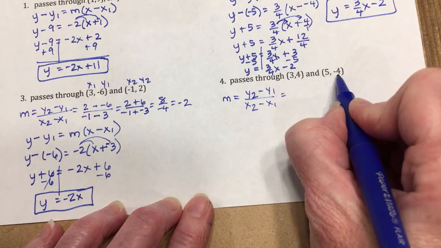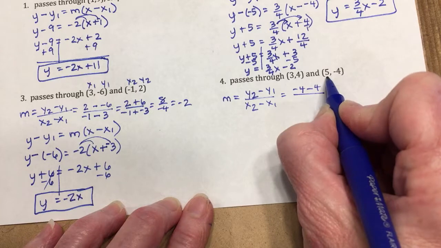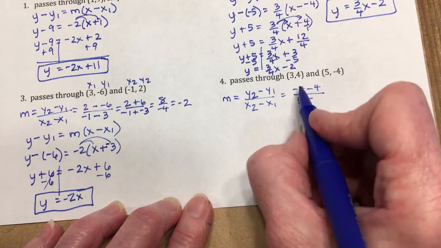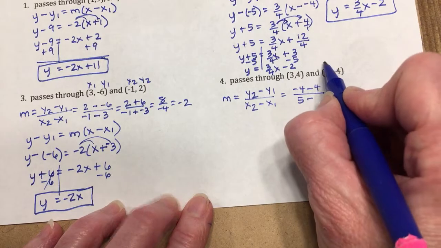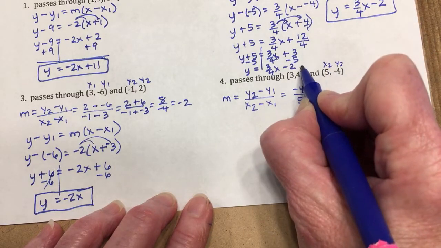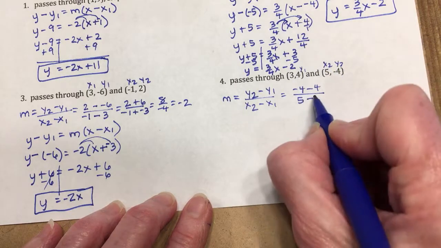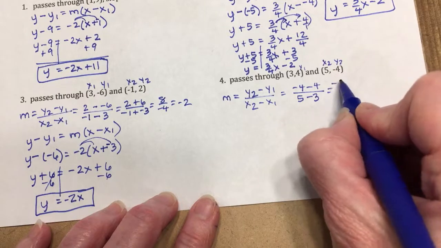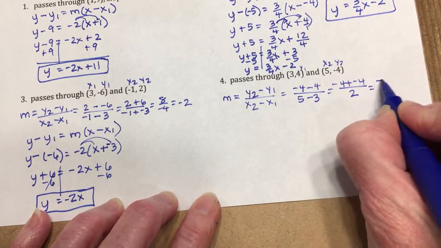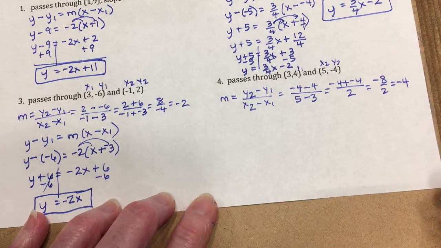So if y2 is over here, negative 4, and y1 is 4, this is x2, y2, and this is x1, y1. So y2 minus 4, and then x2 minus x1, yeah, this is right. So negative 4 plus a negative 4, and then on bottom, 5 minus 3 is 2, so that's negative 8 over 2, which simplifies to negative 4.